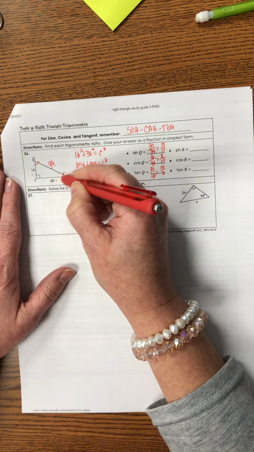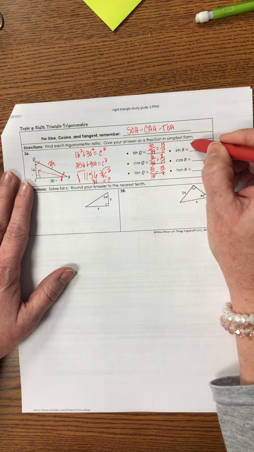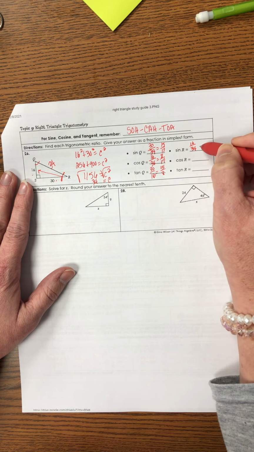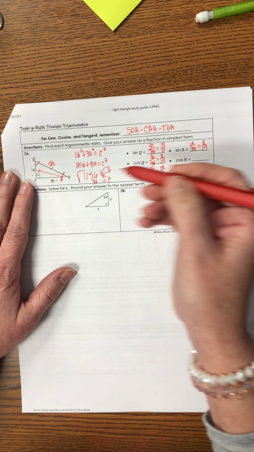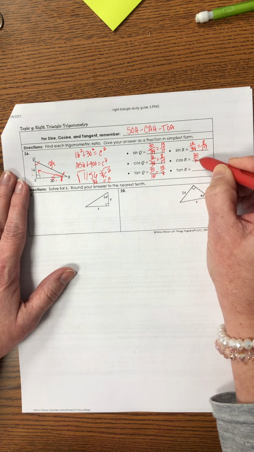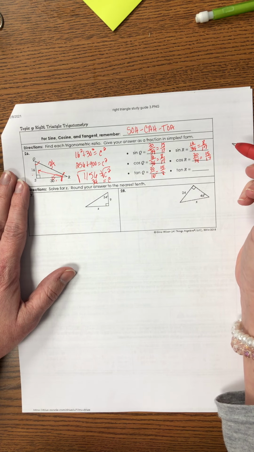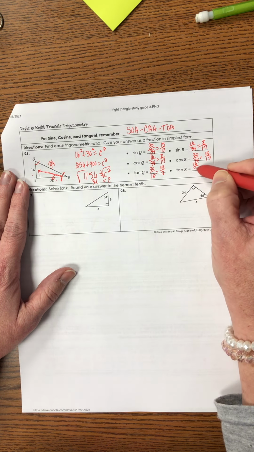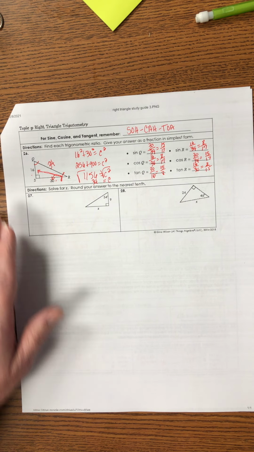Now looking at angle R, the sine is opposite, which will be 16 over your hypotenuse of 34. 16 over 34 will reduce by 2 to give us 8/17. The cosine is adjacent over hypotenuse, or 30 over 34. This will reduce to give us 15/17. And tangent is opposite over adjacent, which is 16/30. This will reduce to 8/15.